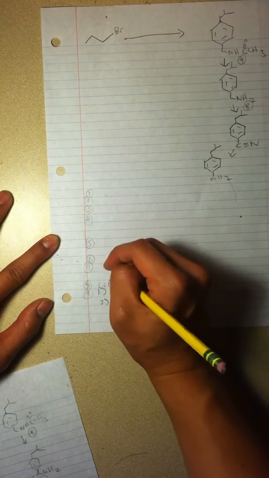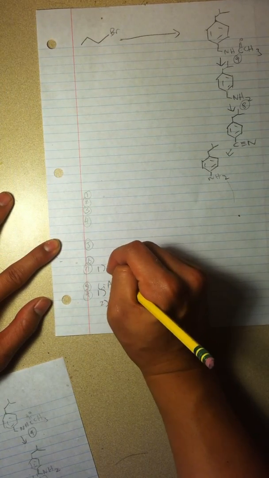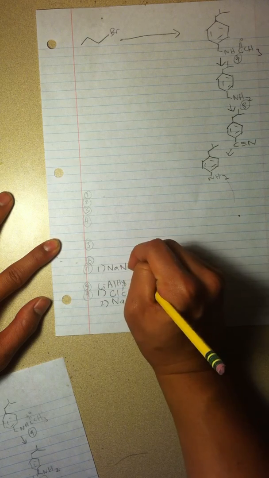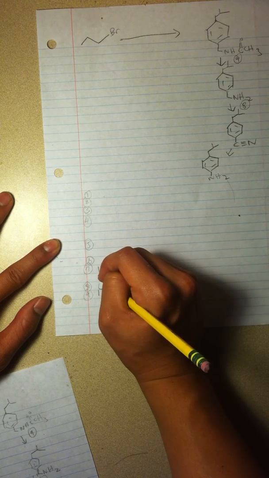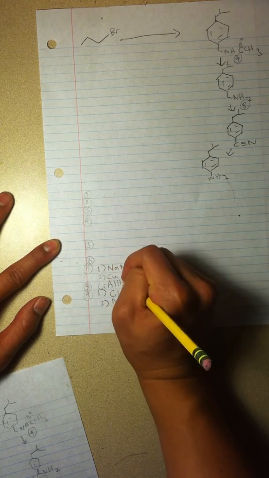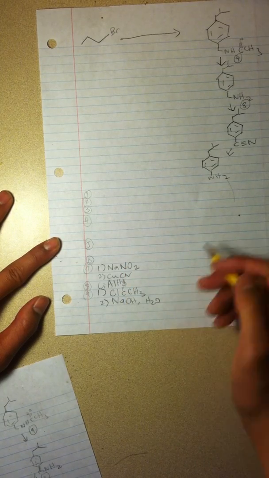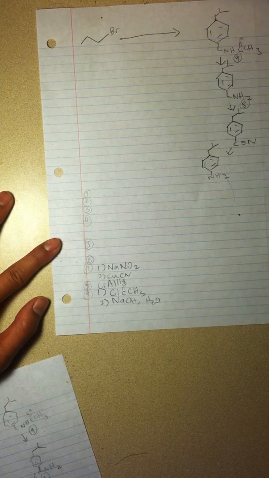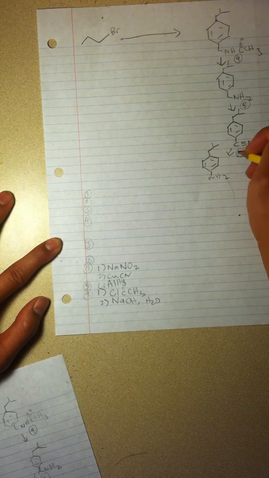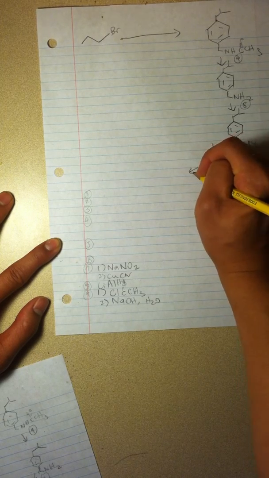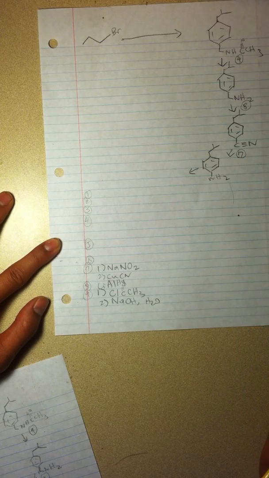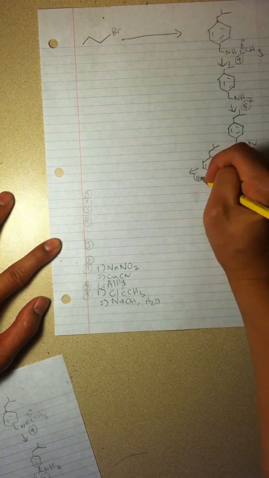And so the diazonium reaction looks like this. Right, the diazonium, and then we add copper cyanide so that the nitrile group can be added on there. Alright, so that is step 7. And then let's keep working back. We're getting closer. Alright, so this will be step 6.